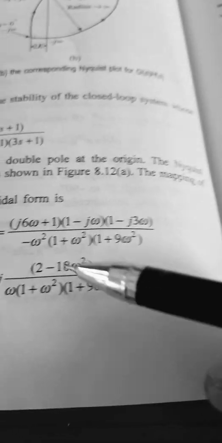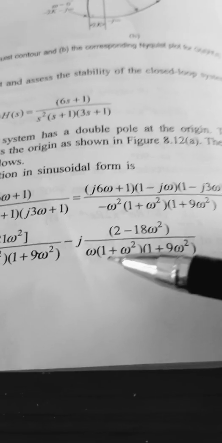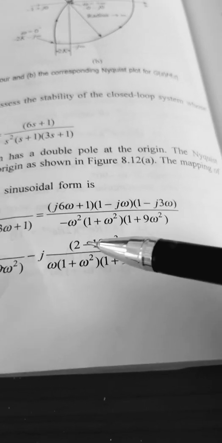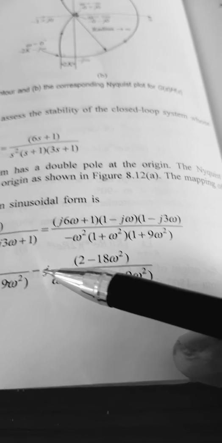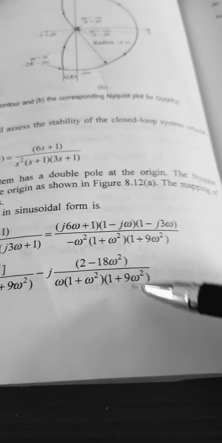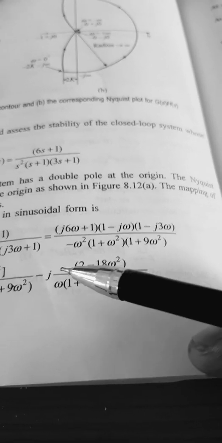That is almost infinity square only, minus infinity square divided by plus infinity square. The minus and minus will cancel, and it will get plus. One of the infinity squares will cancel. So plus j, some term divided by infinity. So you are getting plus j 0.